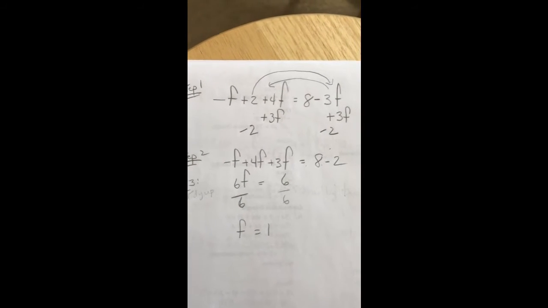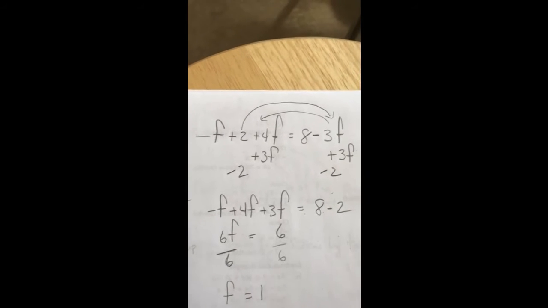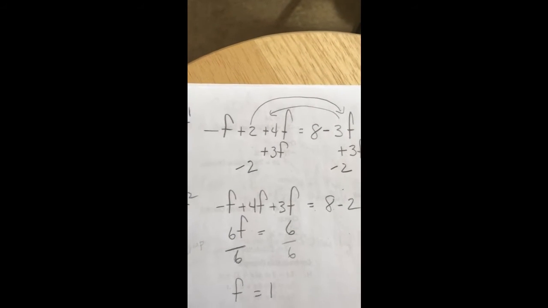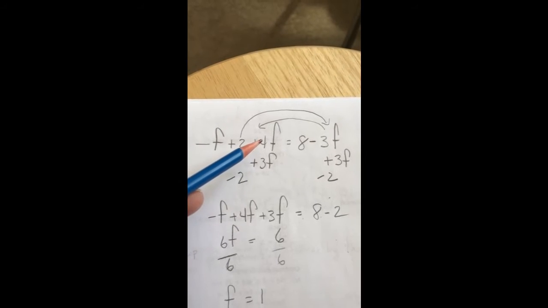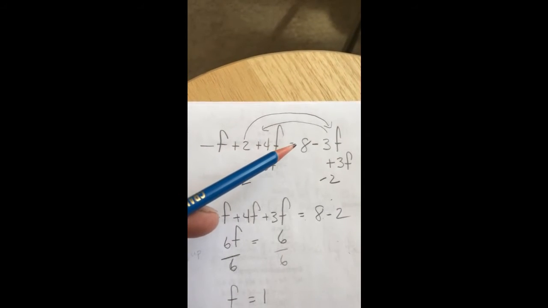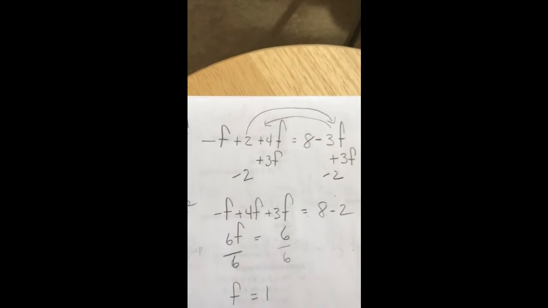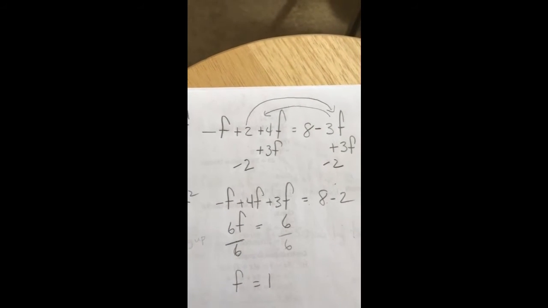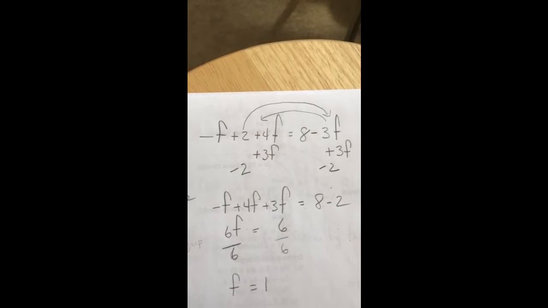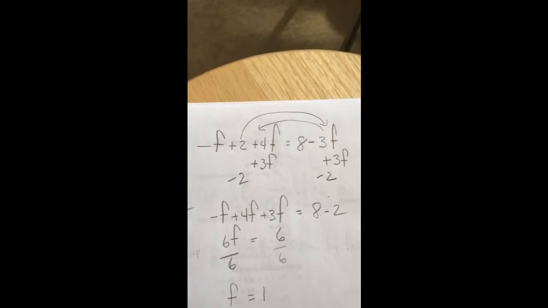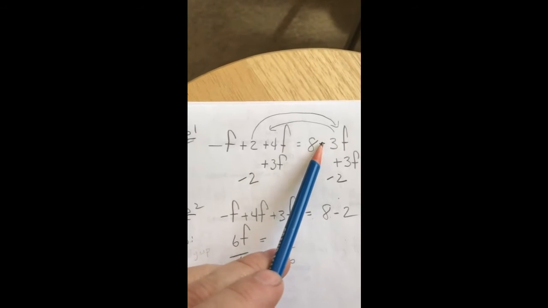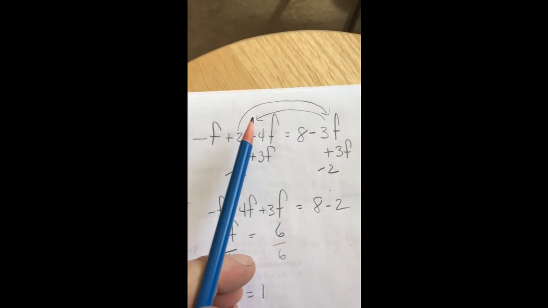In step 1, we notice that there's a negative f and 4f on one side, and on the other side of the equal sign is a minus 3f. Doesn't matter which side we put all the variables on. But since there's 2 of them on the left side and only 1 on the right side, let's bring that negative 3f to the opposite side.